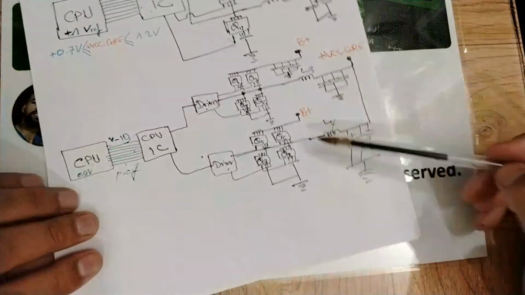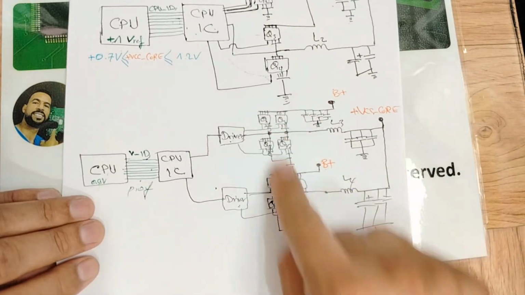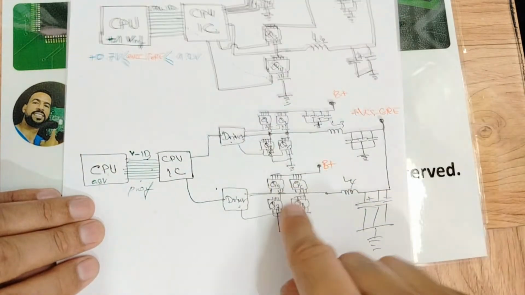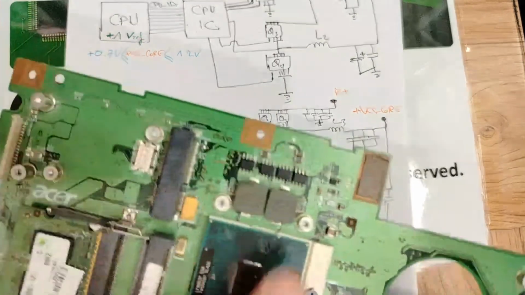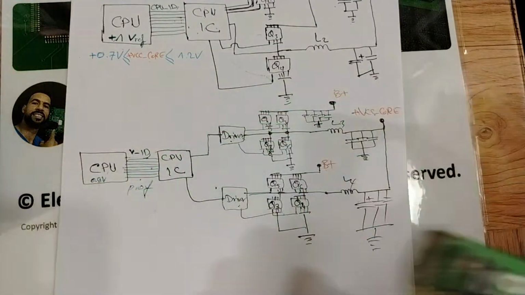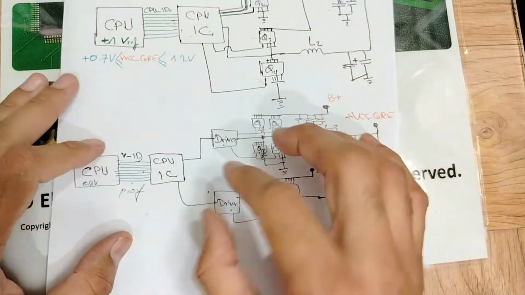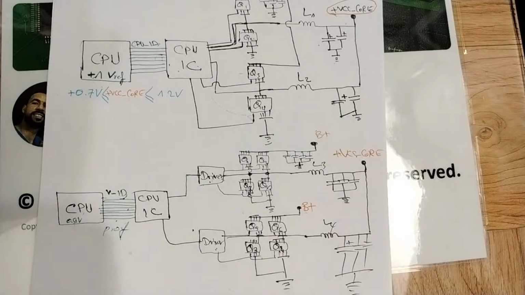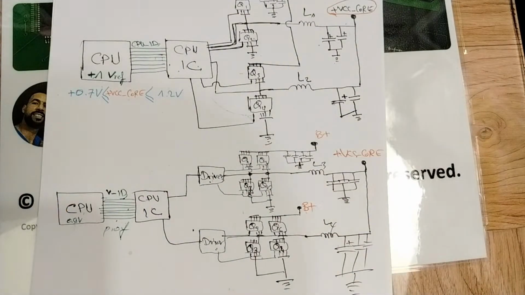Okay, but this one we have driver, we have more other MOSFETs. This basically, 4 MOSFETs here and 4 MOSFETs here is the same, my friends, as this one here. We have 4 MOSFETs. Also, we have here 4 MOSFETs and 4 tantalum capacitors. Okay, I'm going to show you, my friends, what is the most common failed component in the CPU circuit. But first, how the voltage is passed through the ceramic capacitors.